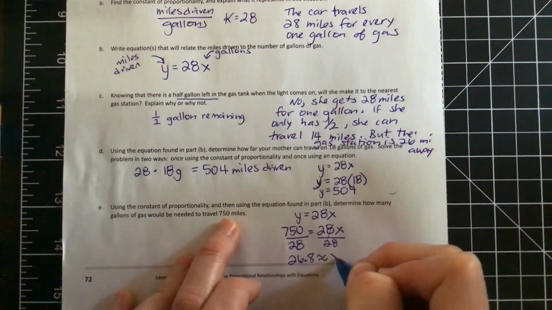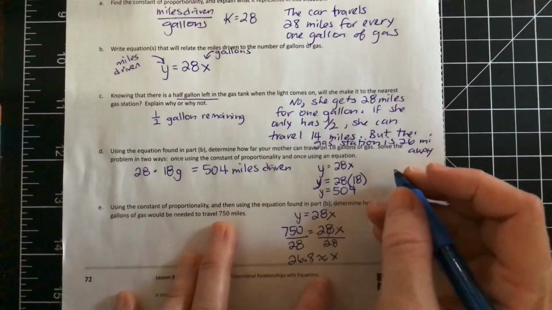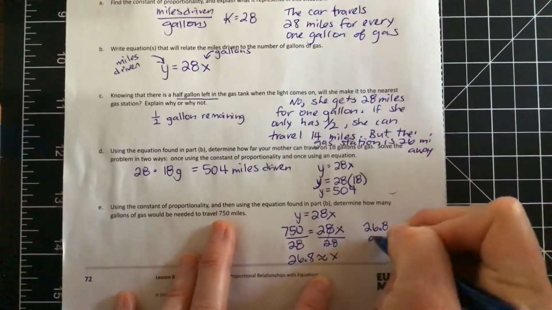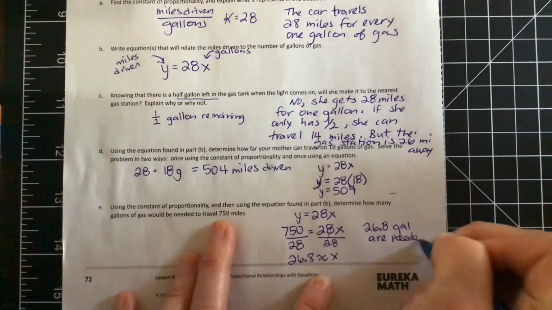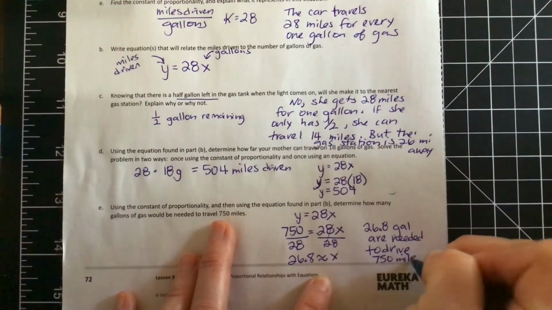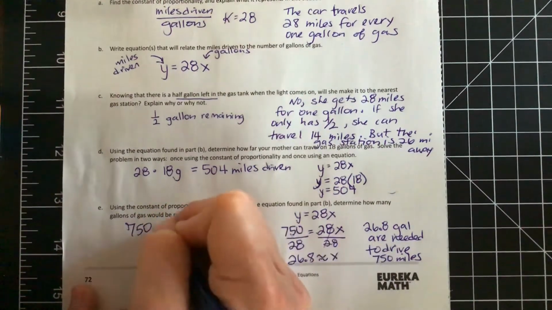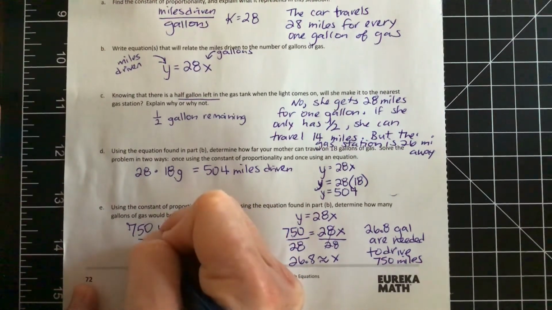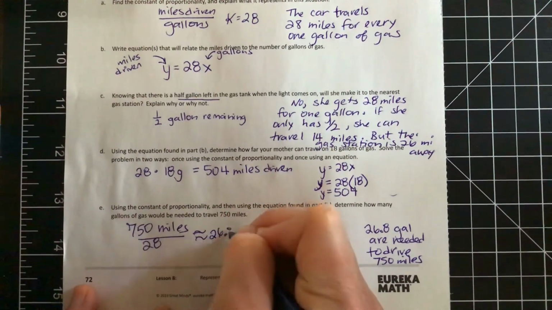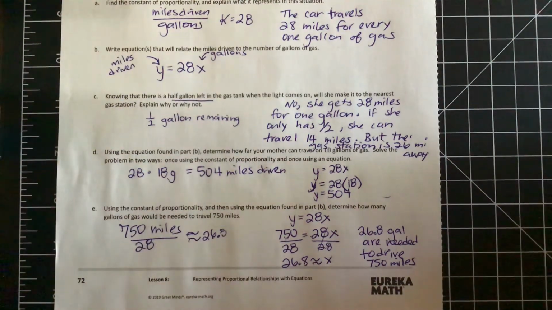And you get, this will cancel out, 750 divided by 28 is 26.8-ish. That's the approximation for x. So the gallons is 26.8 gallons needed to drive 750 miles. It also asked us to use a constant of proportionality, which is just 750 miles divided by the constant, which was 28, and that gave us approximately 26.8. So if we just use that, it's maybe a little faster. Different ways to do the problems.